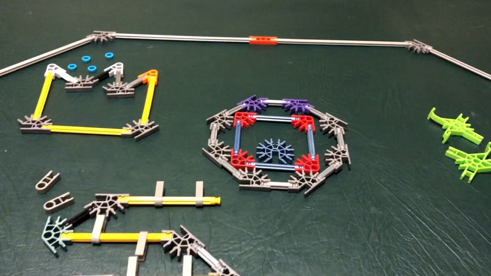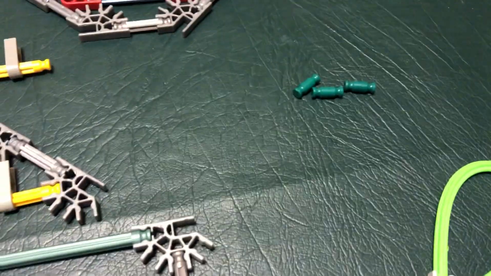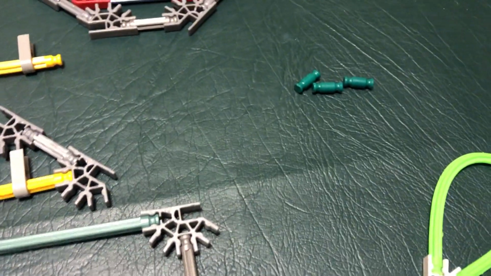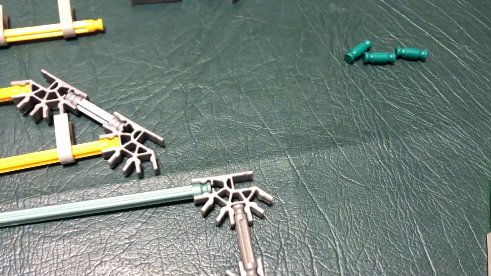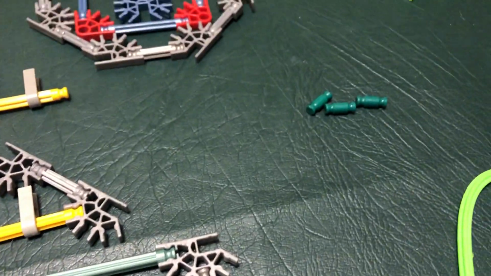Finally, we have peroxisomes, which are those guys right there. The peroxisomes contain enzymes that also help with detoxification of things like alcohol and other drugs.